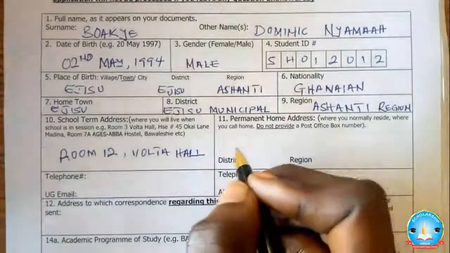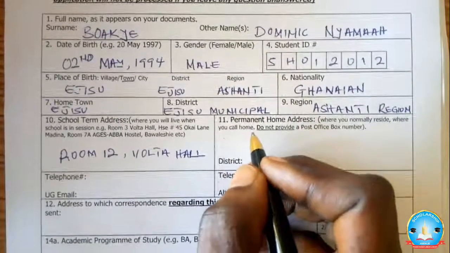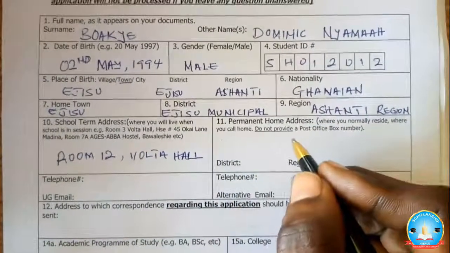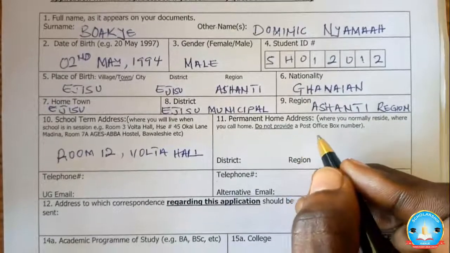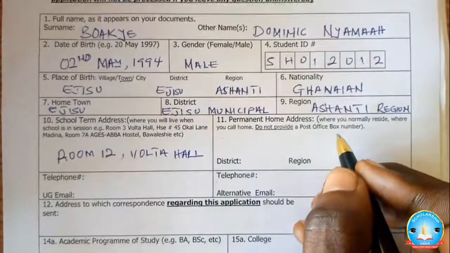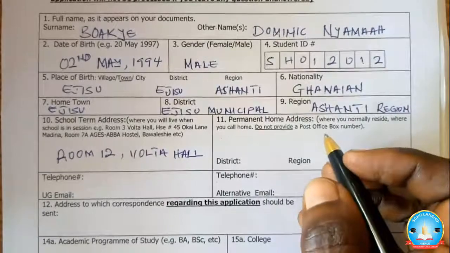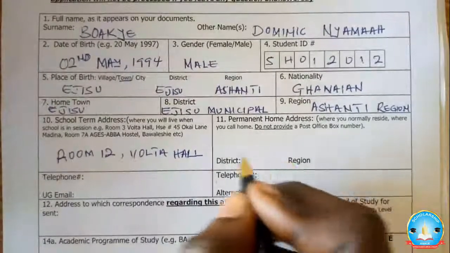Good. Now look here very carefully. Permanent home address. Where you call home, do not provide the post office here. So be careful not to provide the post office, but where you stay.